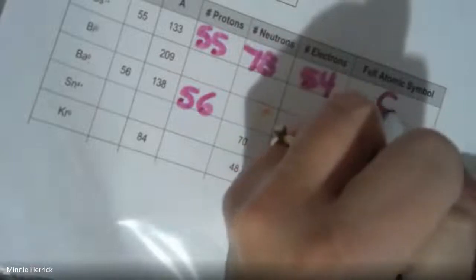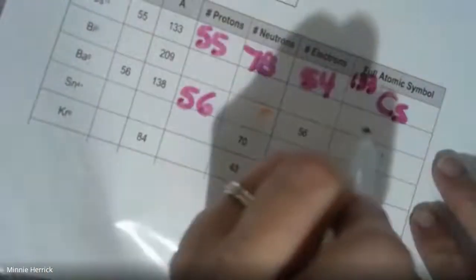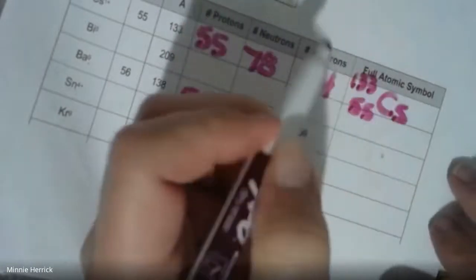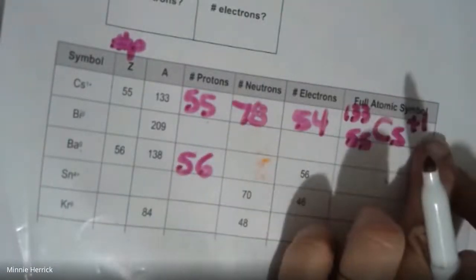And how that looks for the full atomic symbol, which I call symbolic notation, is you have the Cs with the 133 on the top, the 55 on the bottom left, and a +1 on the upper right. It's 133, 55, and the cesium symbol, +1.